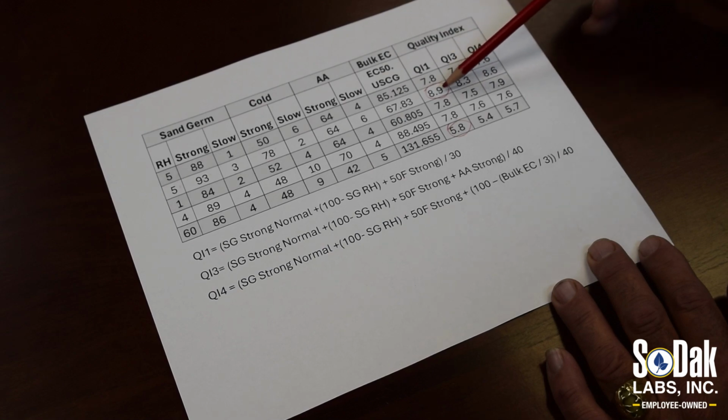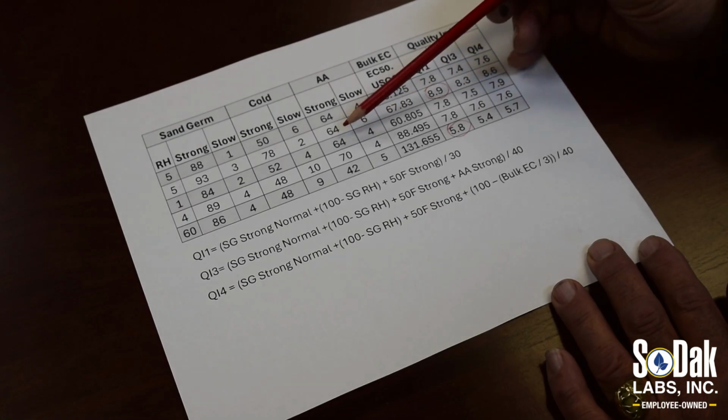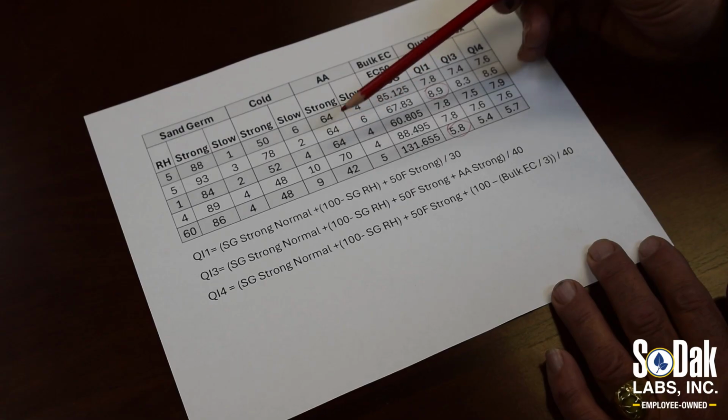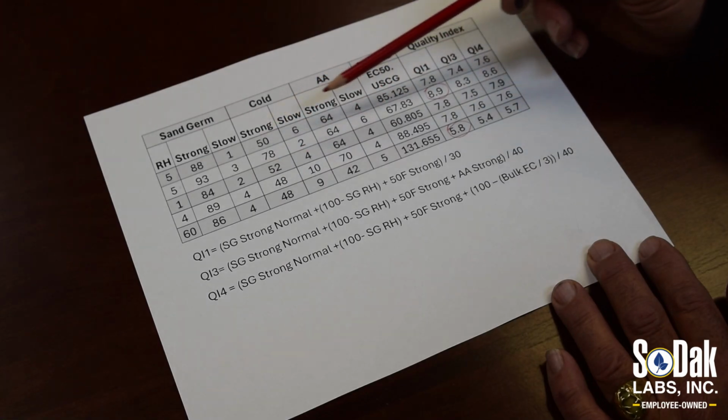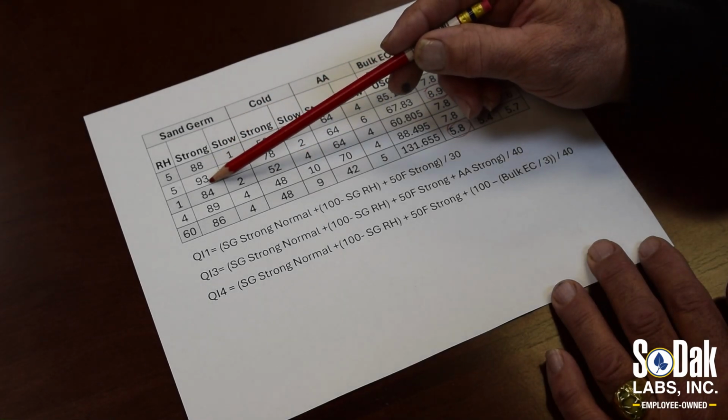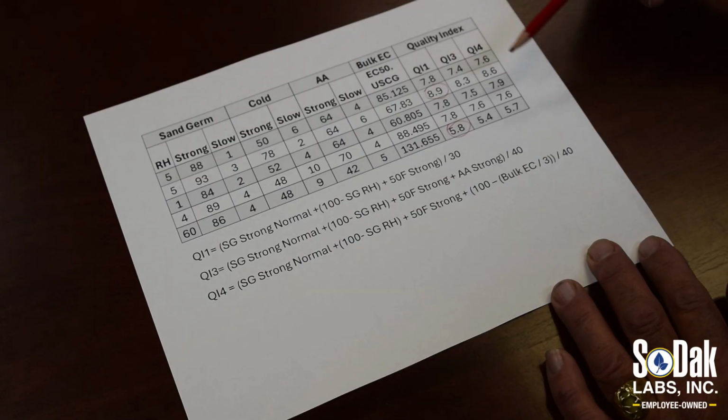It just said that really good one is not quite as strong. That probably had the biggest impact because it had a 64 AA, where its cold was 78, clearly stronger than the others, and the warm was clearly stronger. So it dropped it down.